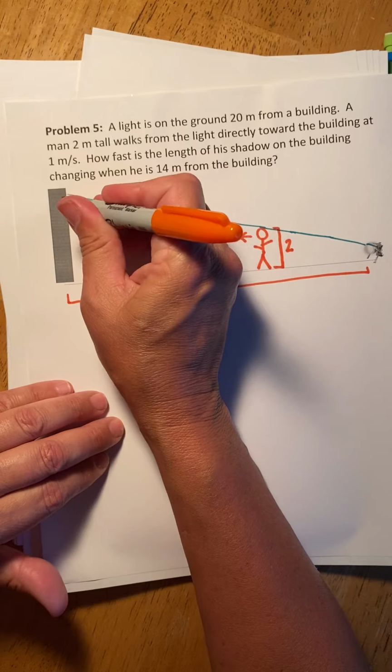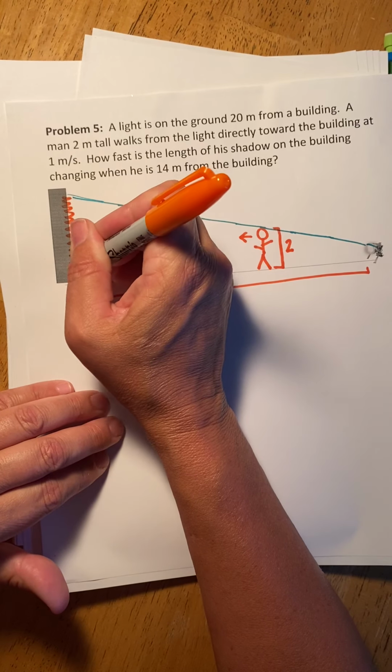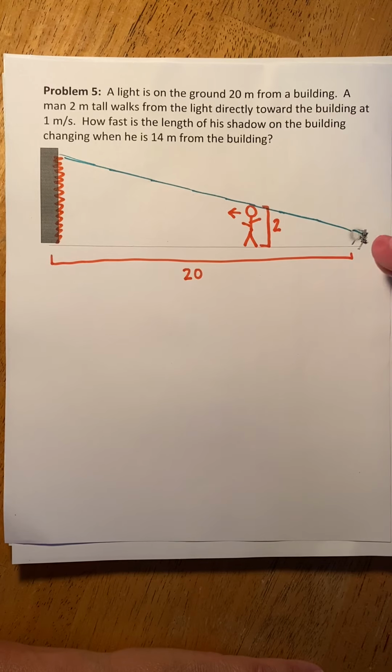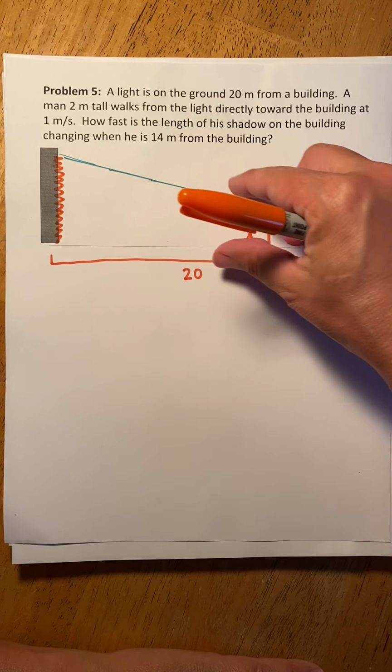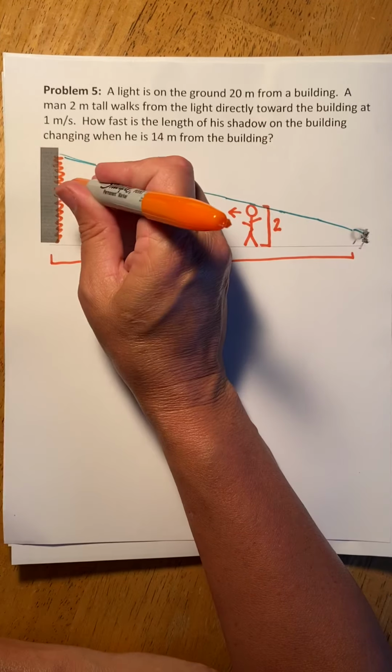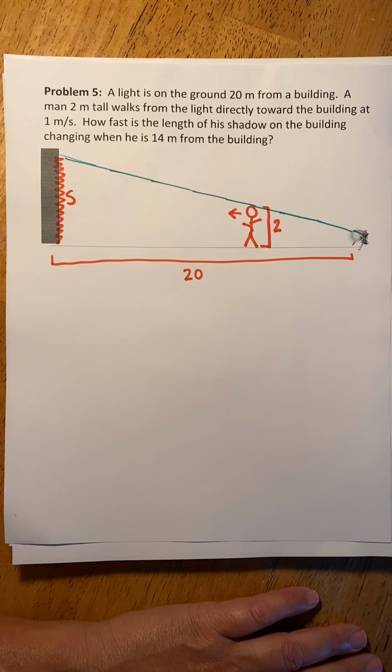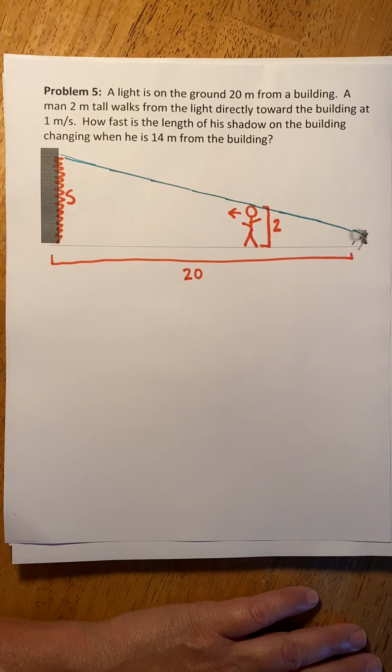This is going to be the length of his shadow right here, because as the light shines from behind him, it's going to make a reflection. So we're going to call that S. As the man moves towards the building, that shadow is going to get smaller. As he moves away from the building, that shadow is going to get longer.